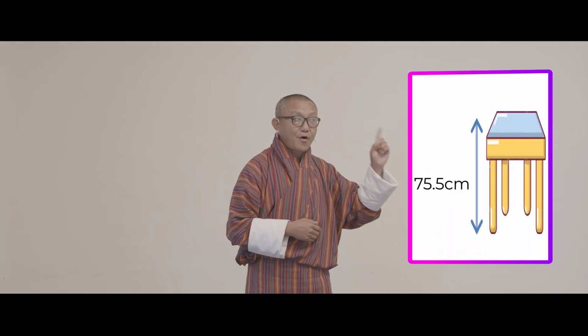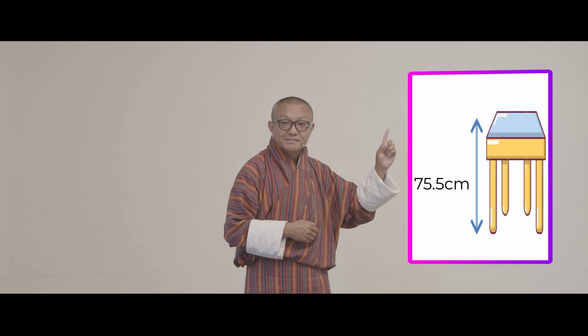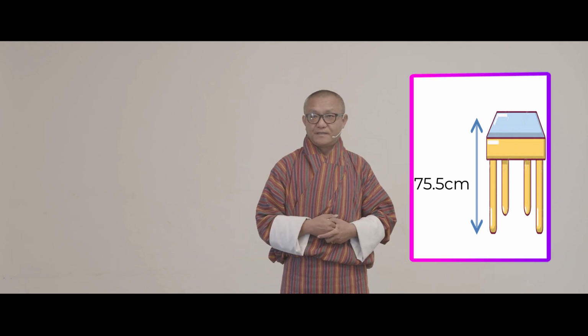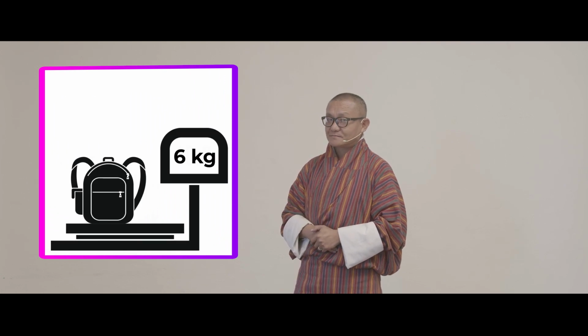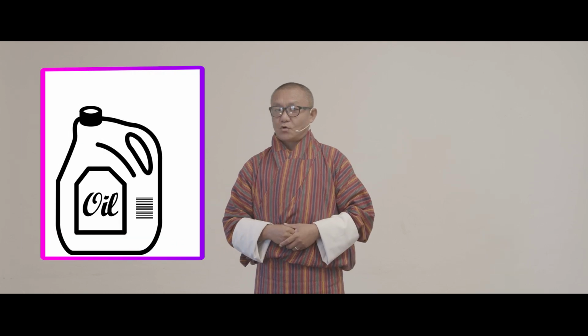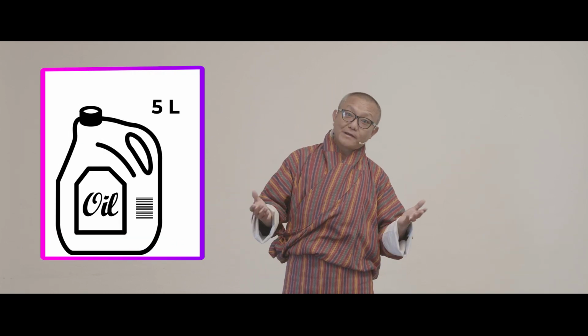For example, the table is 75.5 centimeter tall. The bag is 6 kilograms, and a jerry can holds 5 liters of oil.